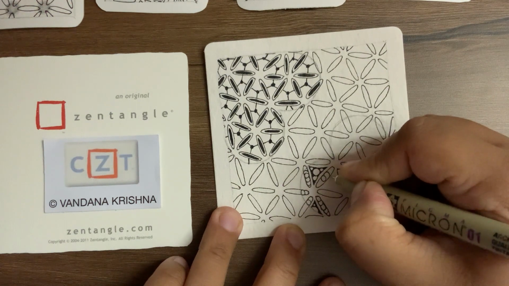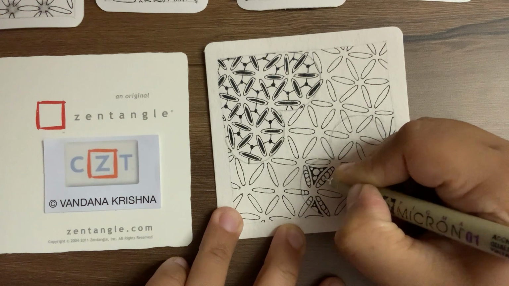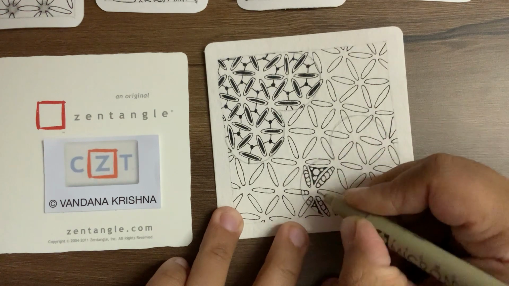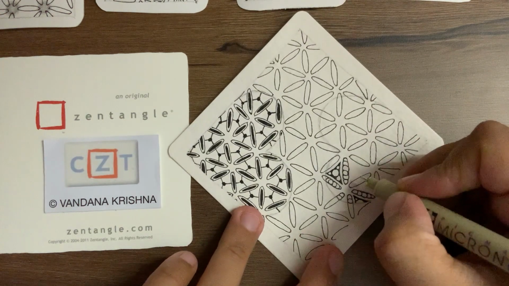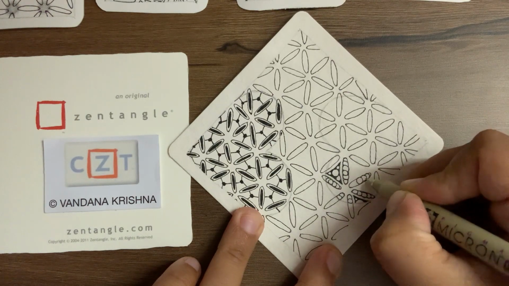So first let me complete all of the orbs on the rice grain shape, and then I'm going to do the central triangular space.